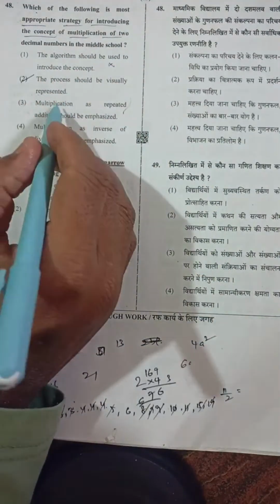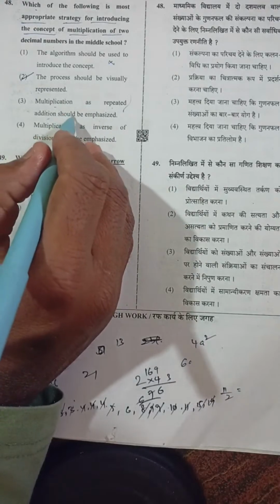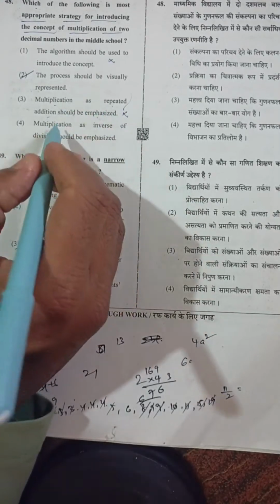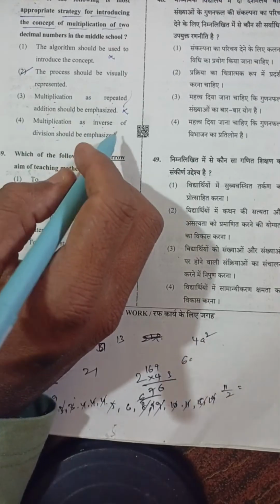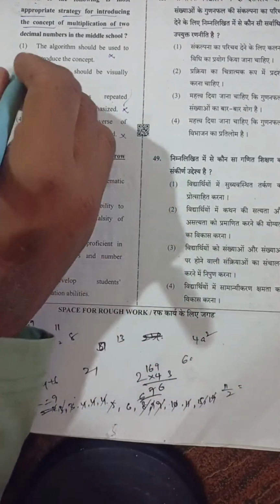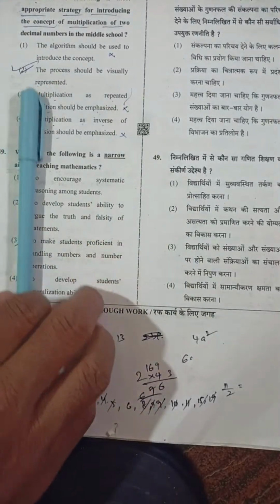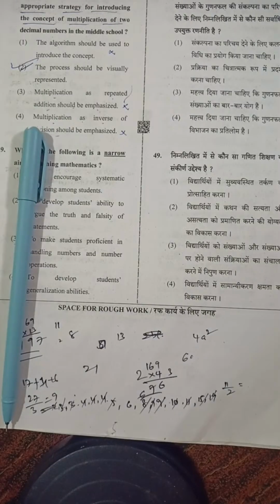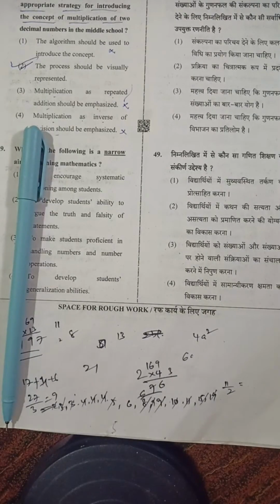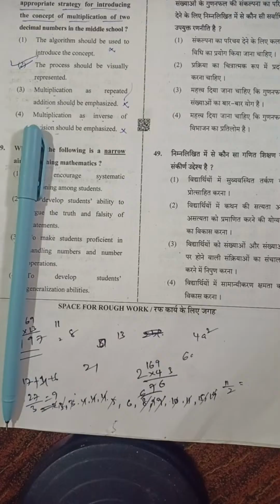No, this is not it. Multiplication as repeated addition should be emphasized. This is also not the option. Multiplication as inverse of division should be emphasized. This is also not the answer. The correct answer is the process should be visually represented. Whenever we are going to show the problems, we are going to show them visually.